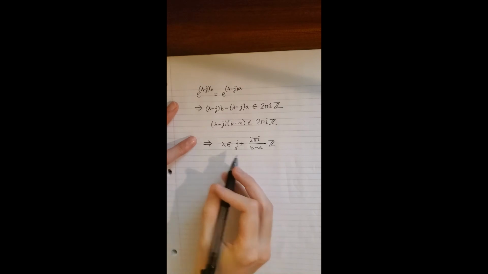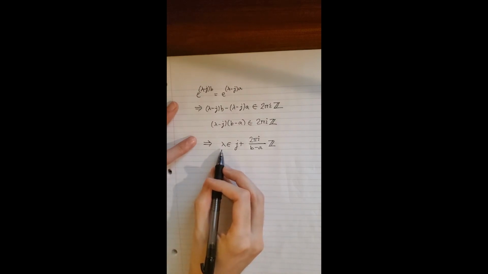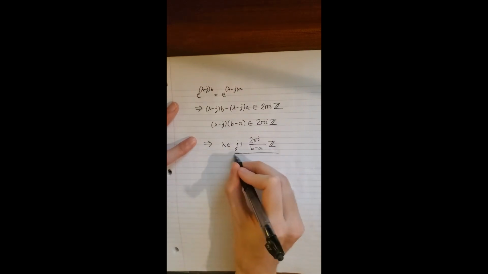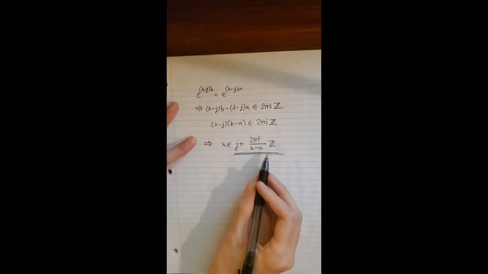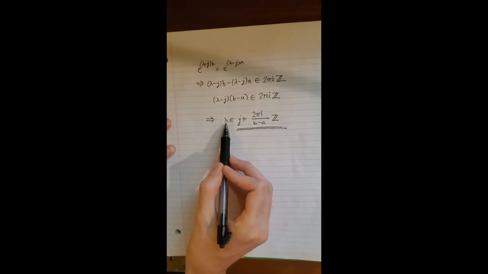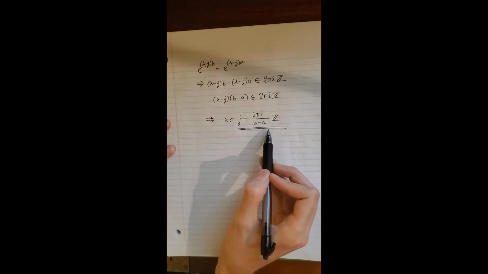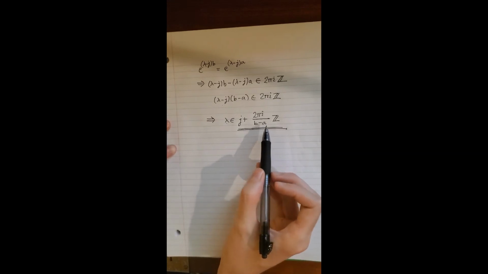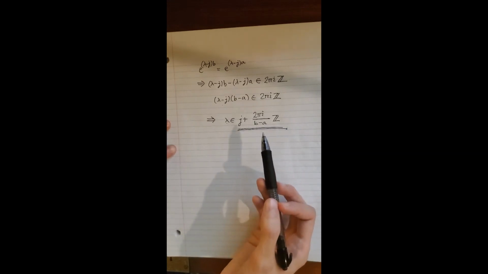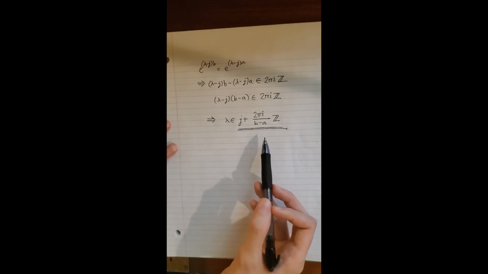So that sum that we were summing over the parameter lambda now is actually a sum over numbers of this form. We have no other restrictions on lambda other than this. So we can just impose that restriction on lambda, and there's really nothing stopping us from doing that.